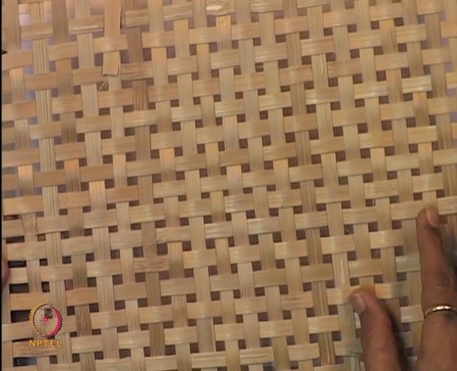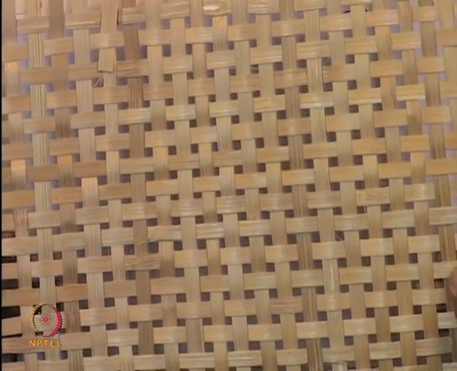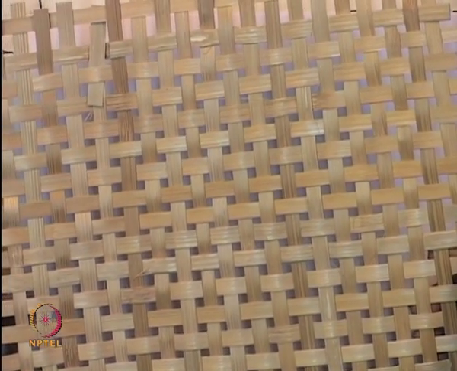So it can come in contact with the soil, and it gives a very good tensile strength material. A lot of research work has also been carried out in IIT Bombay using bamboo material in different shapes and sizes, including waste plastic material.